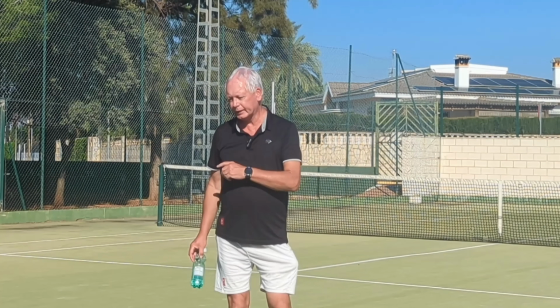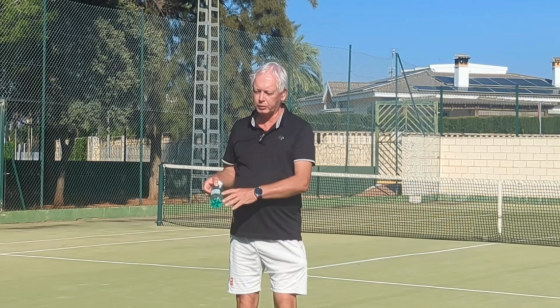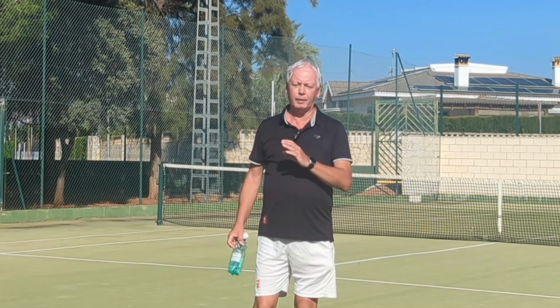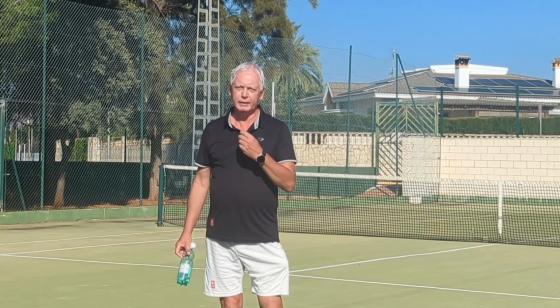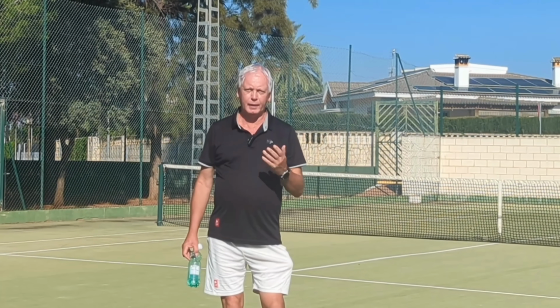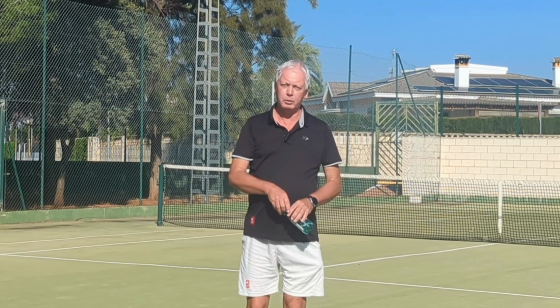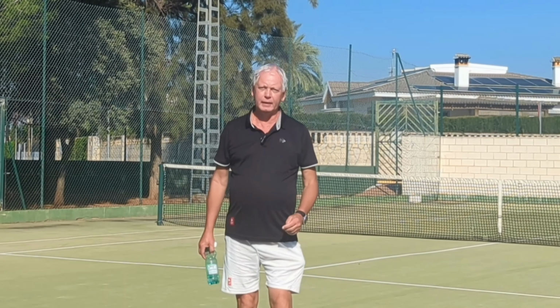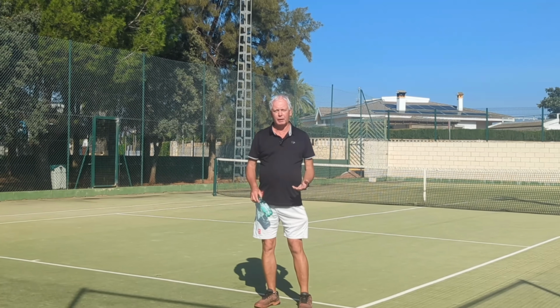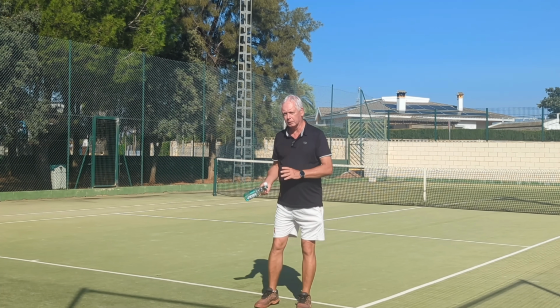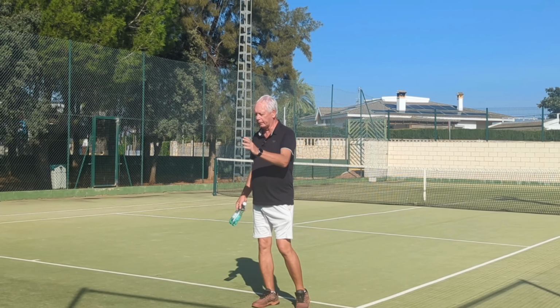And I'm not creating centripetal force, so the water is not kept inside. I'm therefore not creating a centrifugal effect, and I have an ineffective stroke. Essentially, I'm muscling the ball. I'm not creating any momentum or any leverage in the stroke. But now I'm going to make the same motion, and I'm going to get the bottle to point out to your left, to my right.